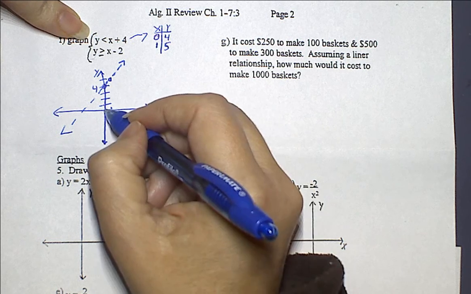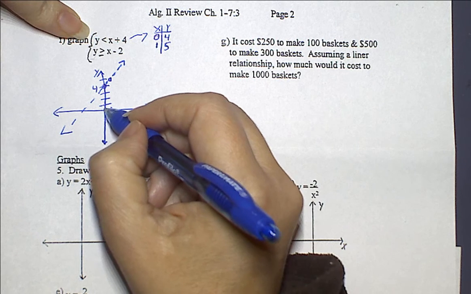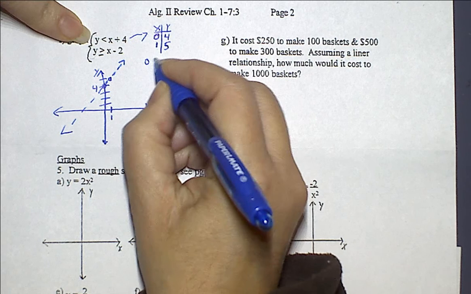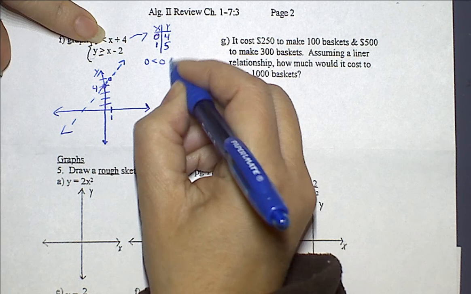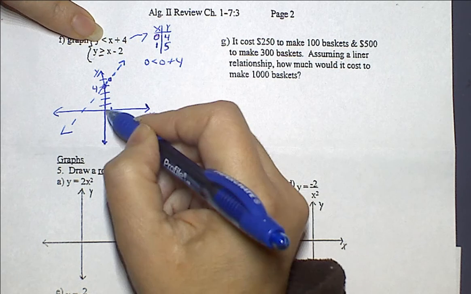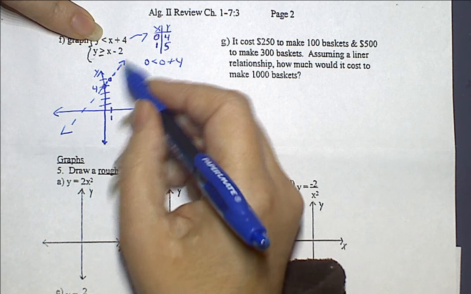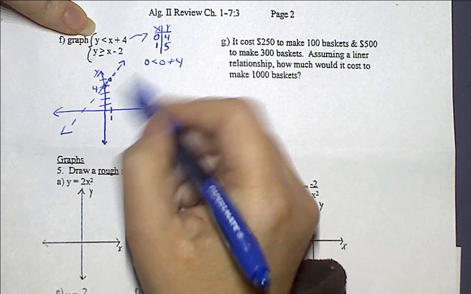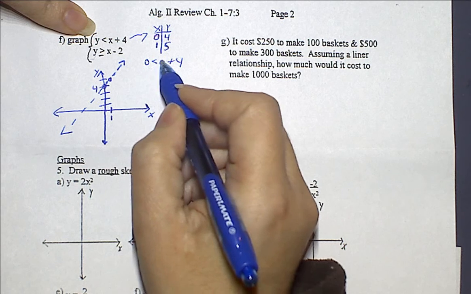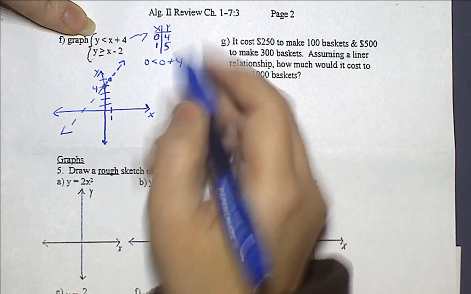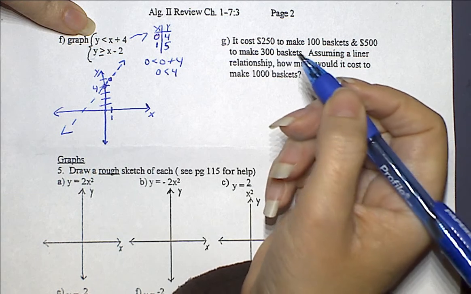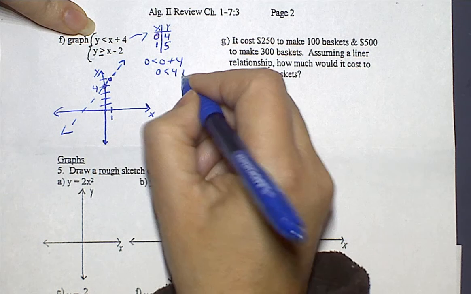So I'm going to pick 0, 0, and I'm going to plug it in here. So I have 0 is less than 0 plus 4. Remember, you can pick any point that's not on the line. And since 0, 0 is not there, that's why we picked it. So 0 is less than 4. So is 0 less than 4? Is that true or false? That's true.